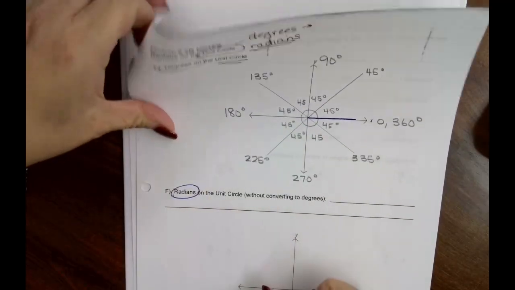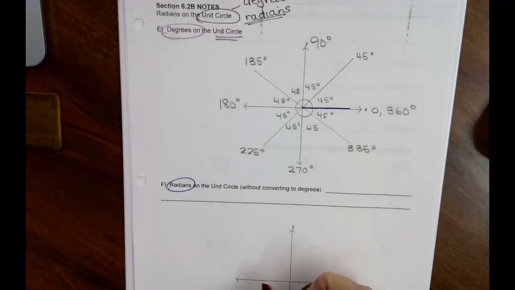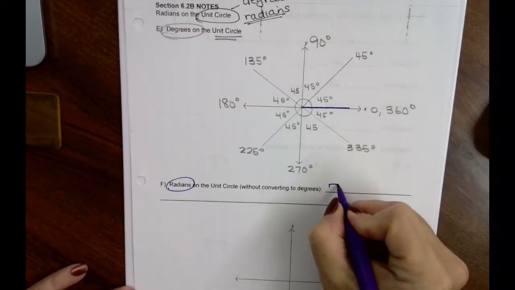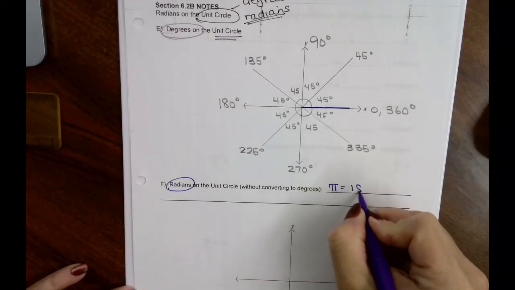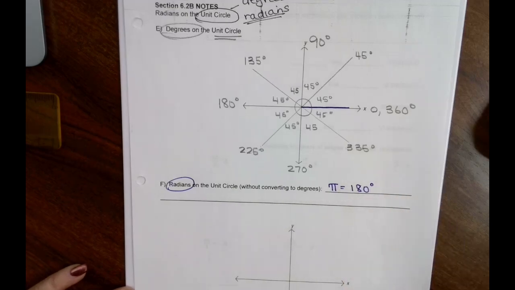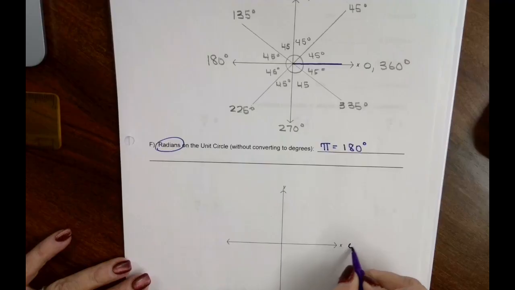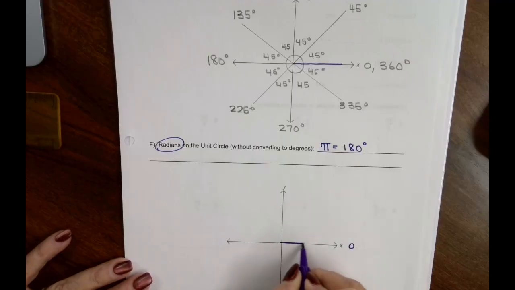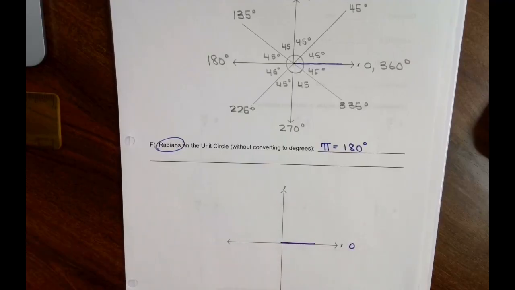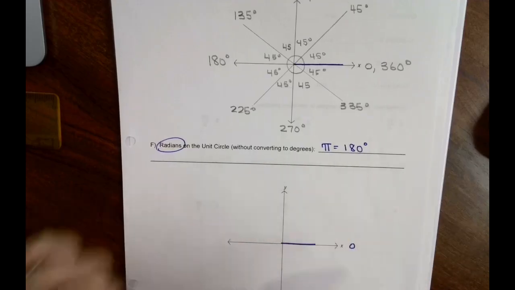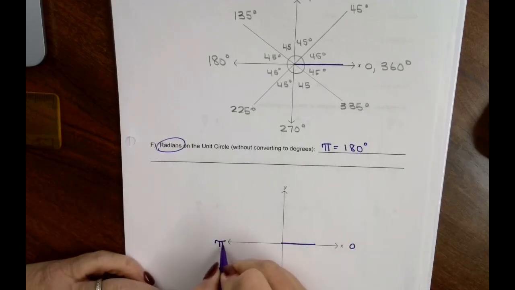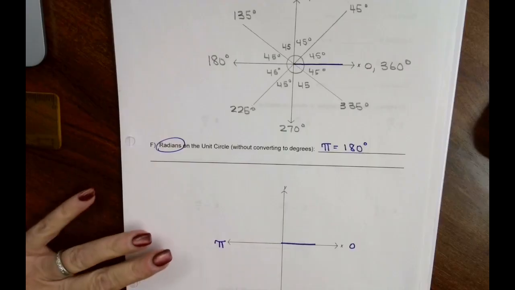And one of the things that we talked about and looked at when we did the unit circle is we said we know pi equals 180 degrees. Okay, so if I look at my unit circle, I'm starting at the same spot. I'm starting at 0. So here's my initial side. I'm starting at 0. And I know that 180 equals pi. So that means this right here is going to be pi.